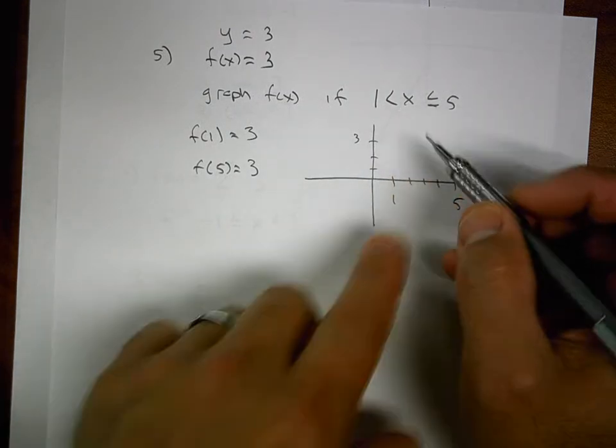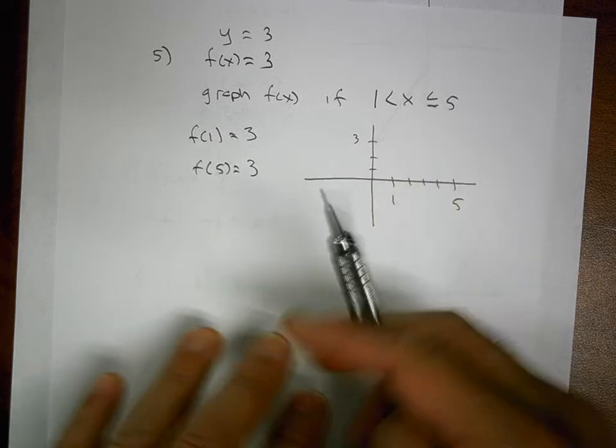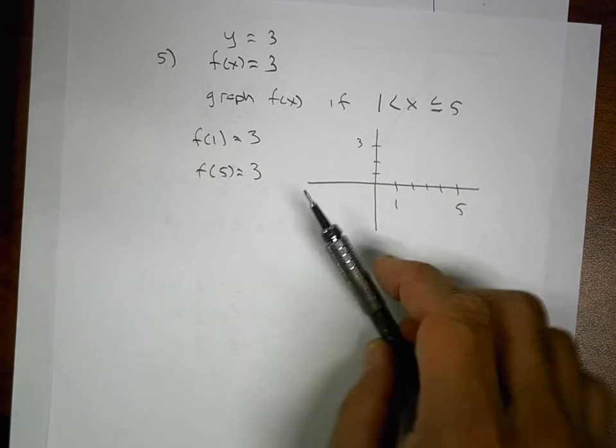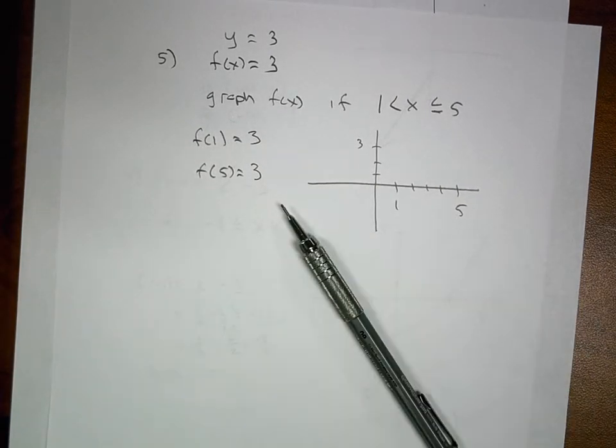Whether it's an open circle or closed circle, you draw the graph. Finish this off. Okay, so finish the graph.